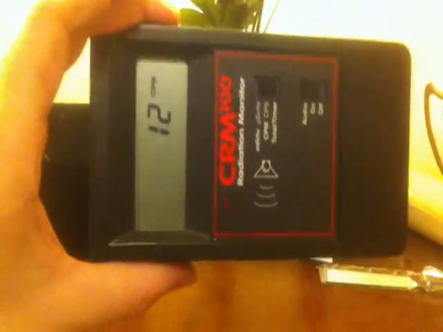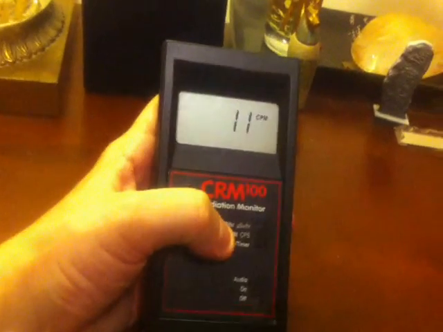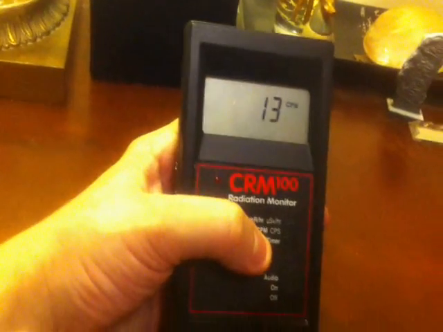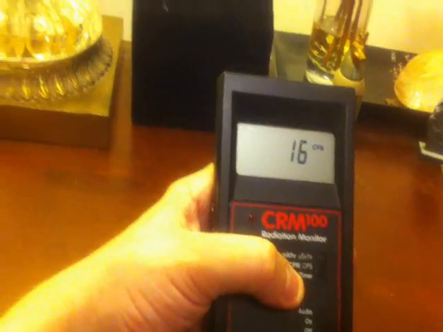If you have any questions, if you want to know more about Geiger counters and how to use Geiger counters, please don't hesitate to ask. I will be getting another Geiger counter very soon so I can compare the two and show you more information. I'm considering even rebuilding this entire series at that point.